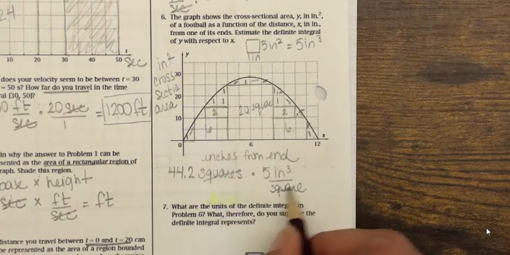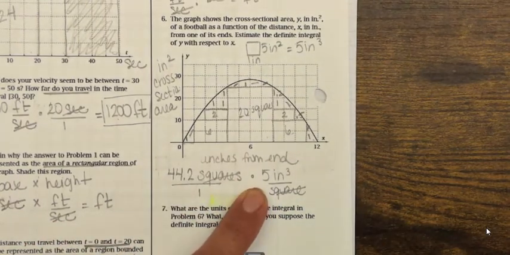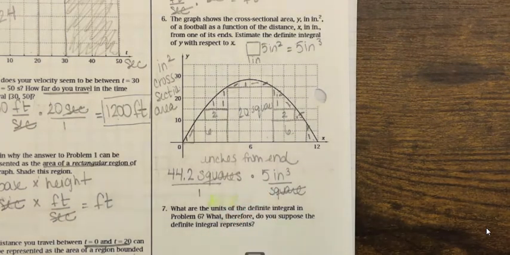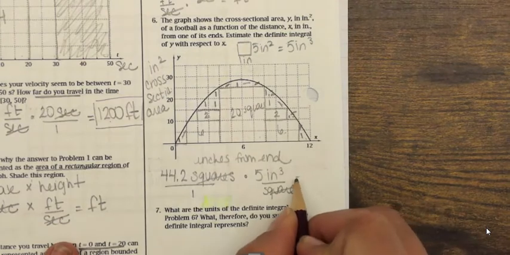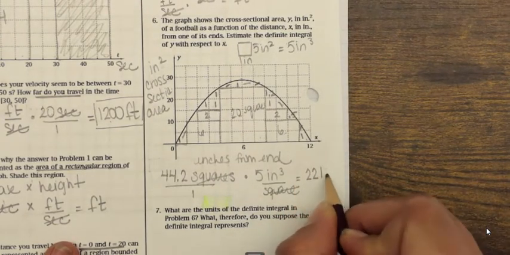Okay, so the squares reduce. 44.2 times 5 gives me 221. Wow, that worked out really nicely. 221 inches cubed.